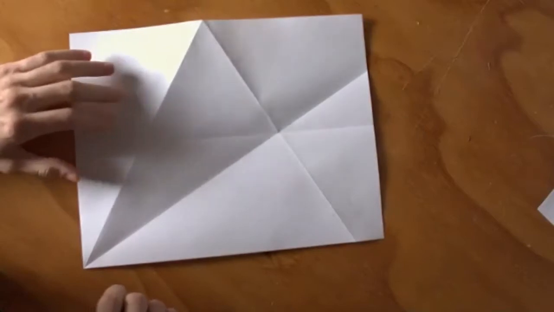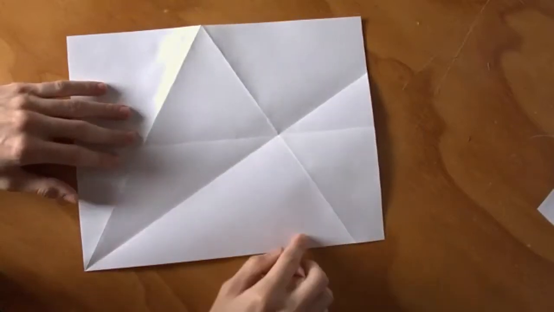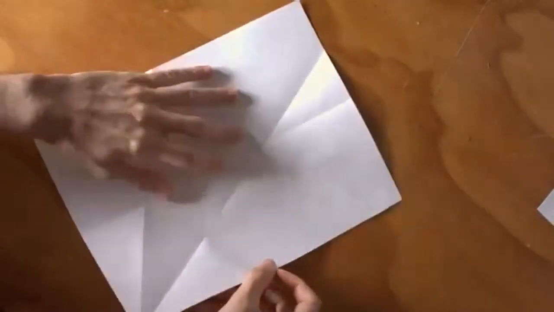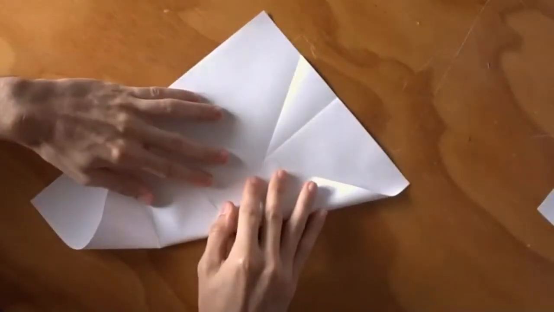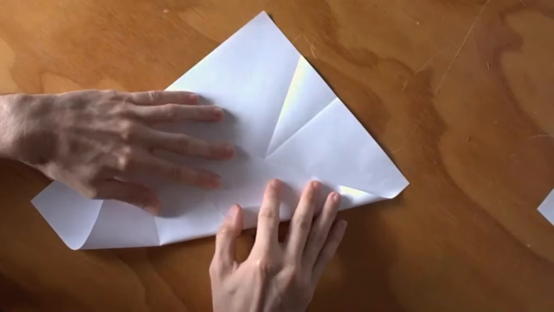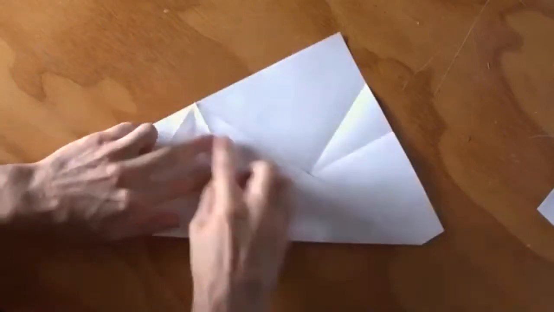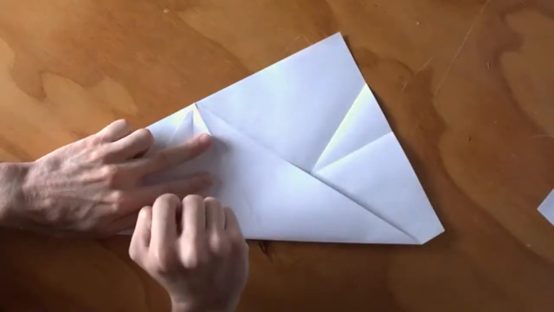Okay, so that's one. And now we want the line that falls on this one. You're also going to see how this one touches up here, of course.